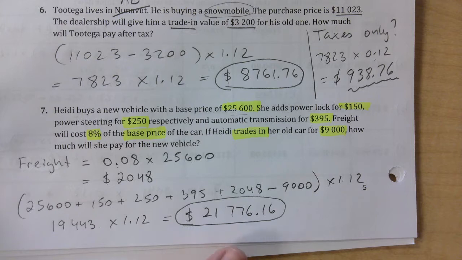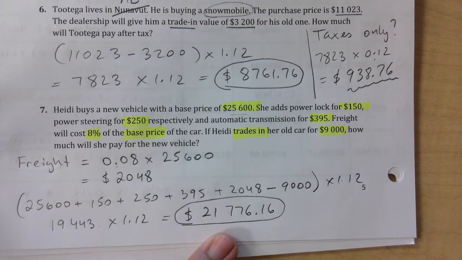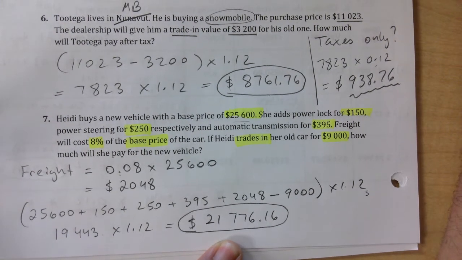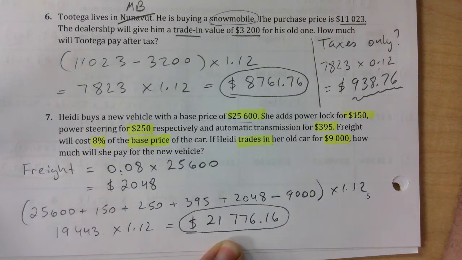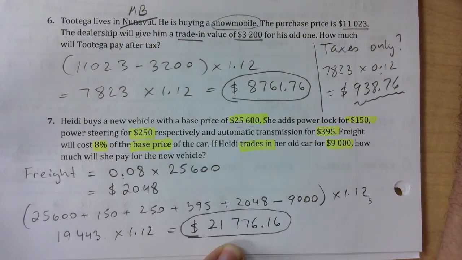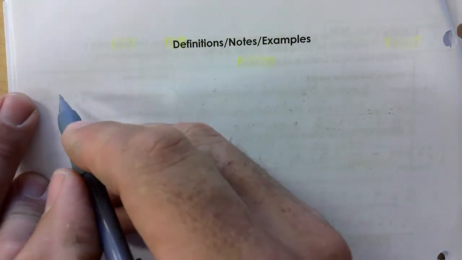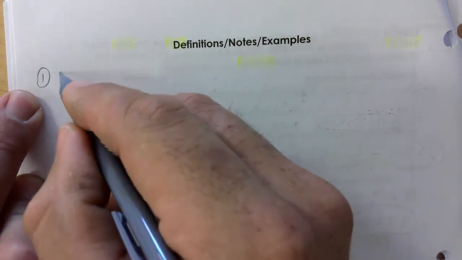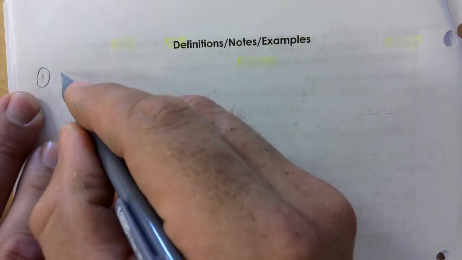Okay, and so this answers these questions for buying brand new. Any questions on this? Anything I need to clarify? We're good? We're good so far? Yeah, okay. Can you go back to page 3 where you have the definitions, notes, examples?